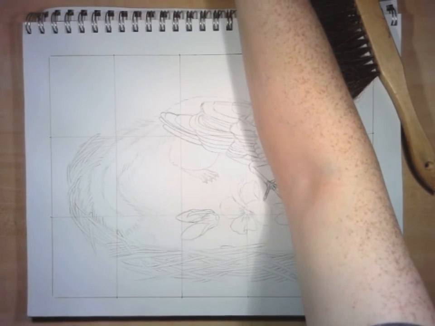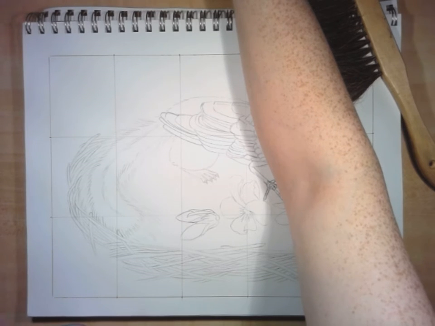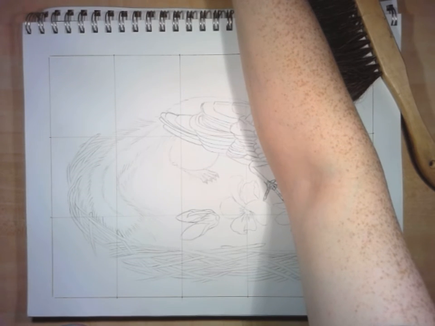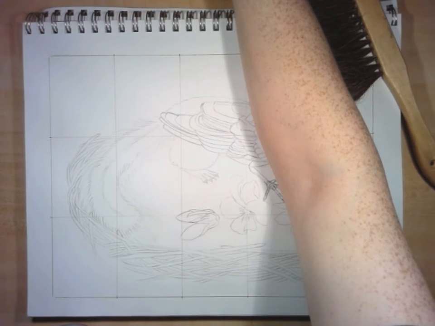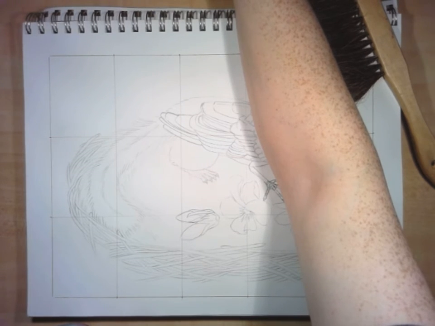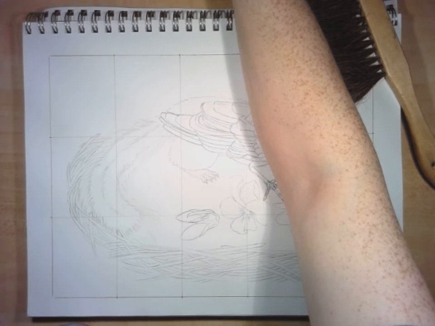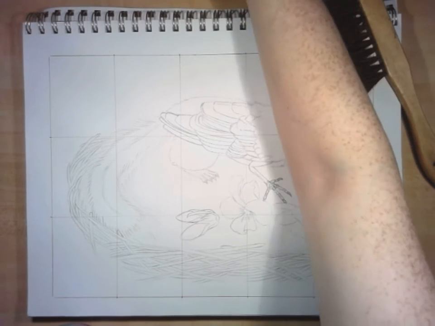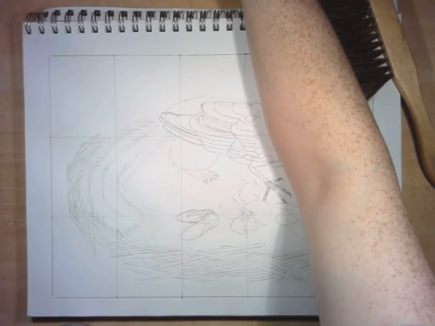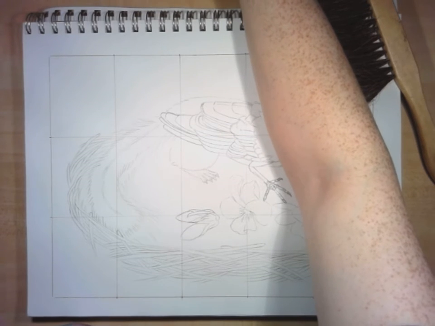Okay, let's see if that loaded. Looks like it did. Or why is it Bob Ross style?